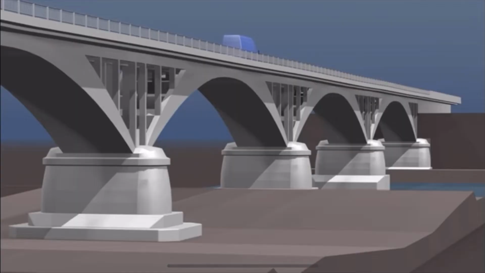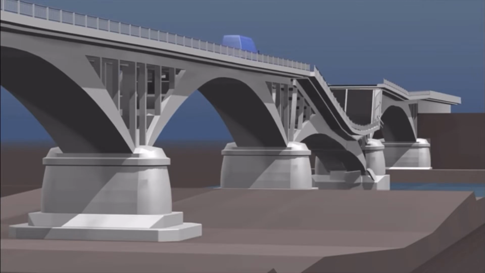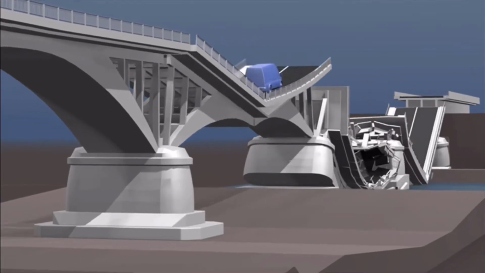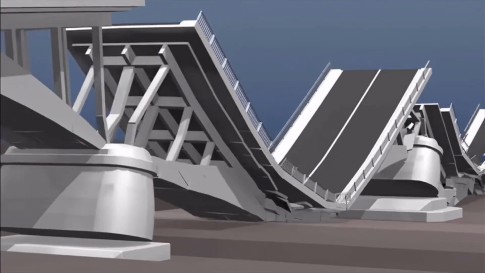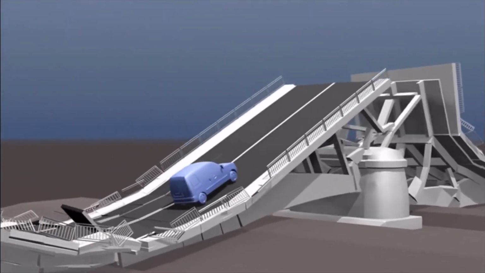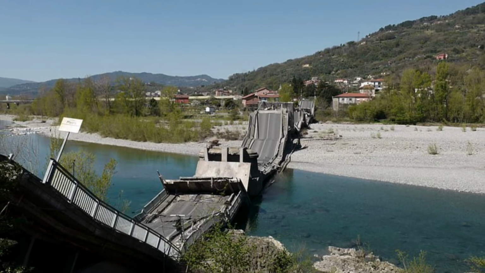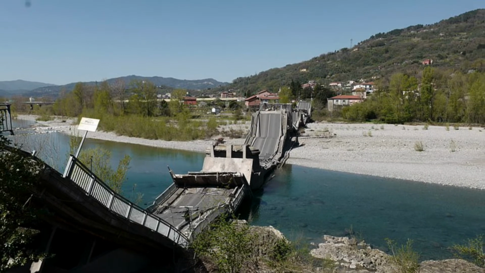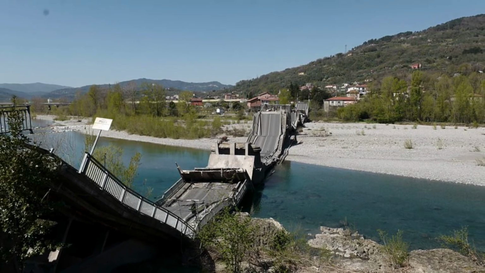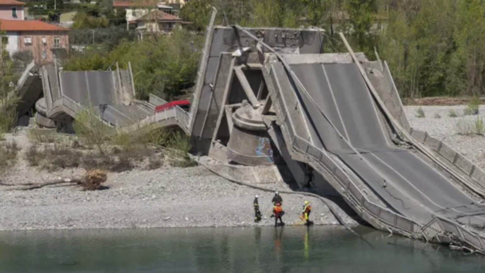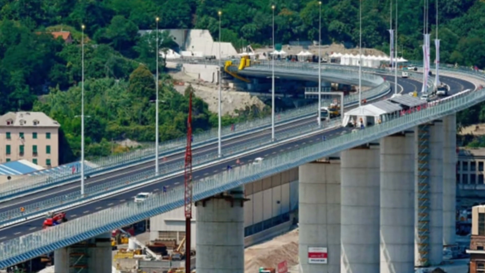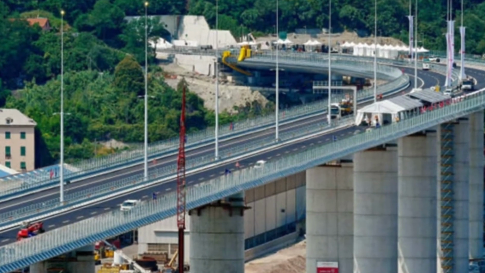So this photo was taken before the bridge collapsed, and this is a simulation of the collapse. These next photos were taken after the collapse. And finally, this is the new reconstructed bridge.